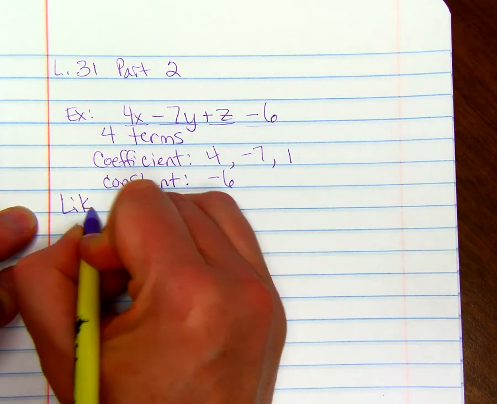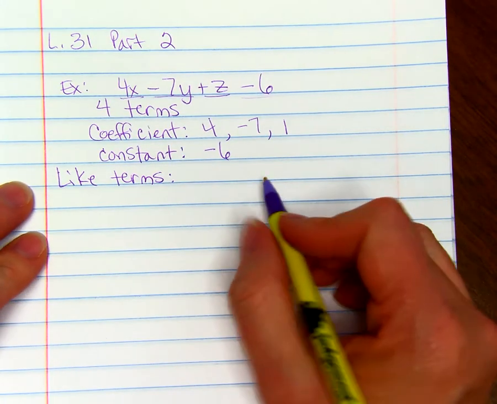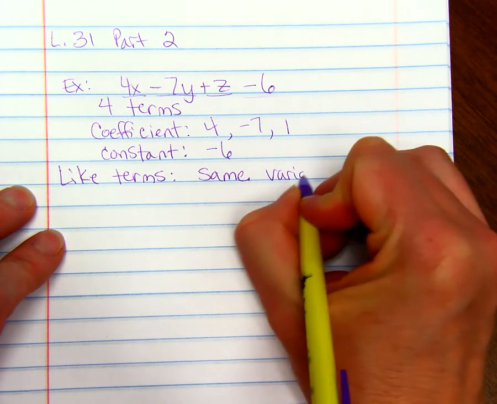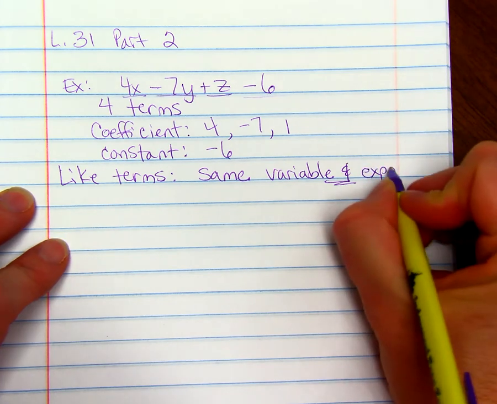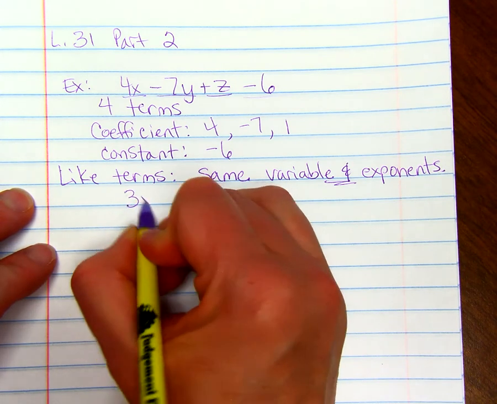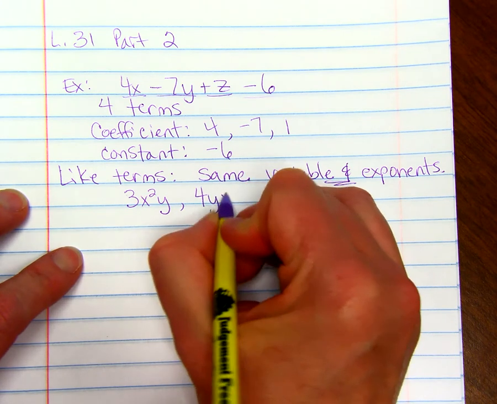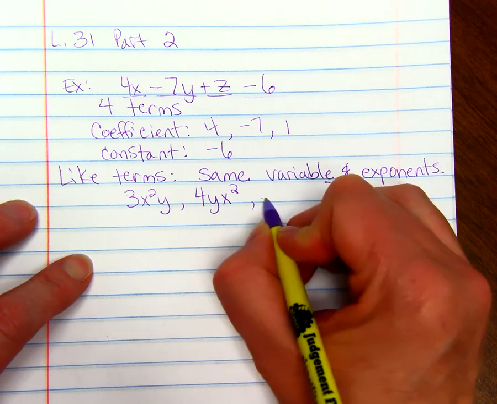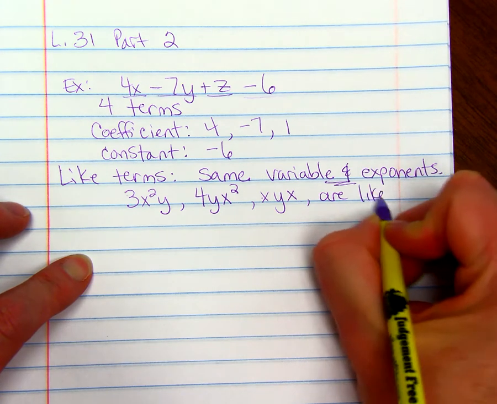We have another example. Definition: like terms have the same variables and on those variables the same exponents. So they have to be exactly the same on the variables and exponents. So here's some examples. 3x squared y, 4yx squared are like terms. Even if we had x, y, x, those are like terms.